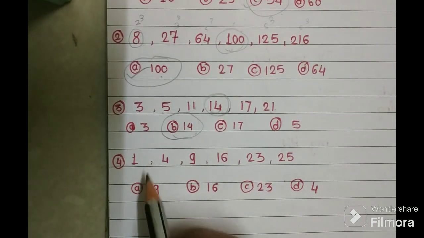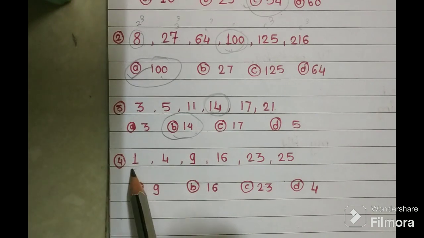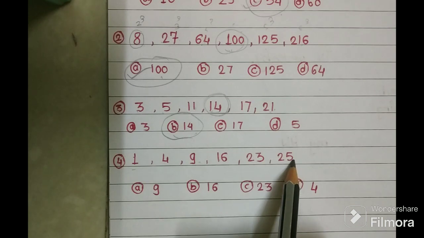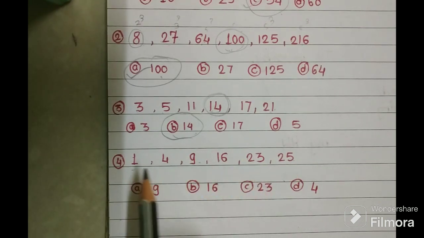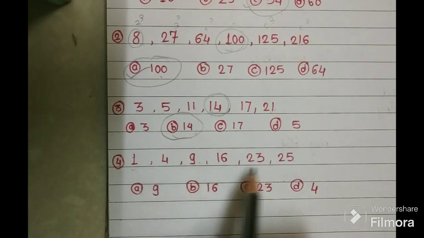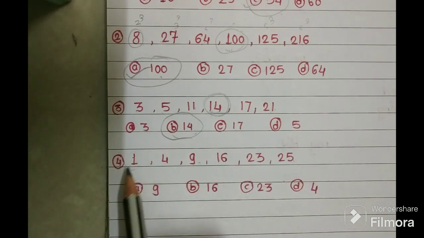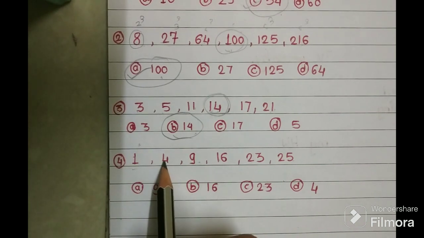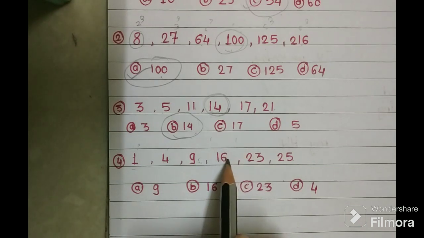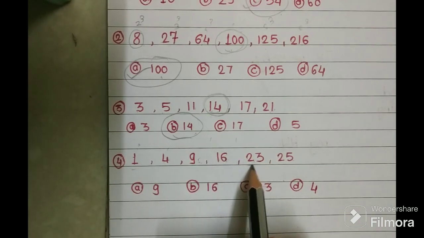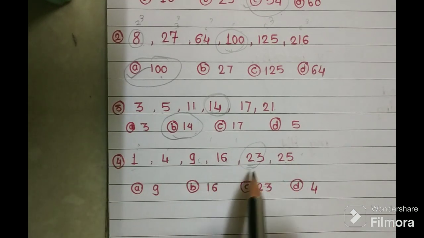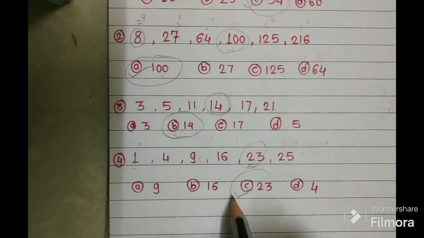It's an even number. So the next example is 1, 4, 9, 16, 23 and 25. So what can we guess? All are squares. You can guess 1 is the square of 1, 4 is the square of 2, 9 is the square of 3, 16 is the square of 4, but 23 is not a square. 25 is also the square of 5. So our answer will be 23.